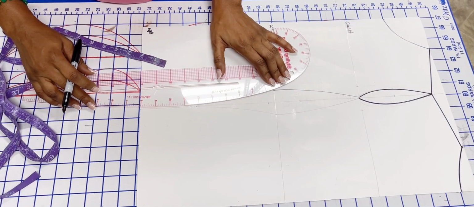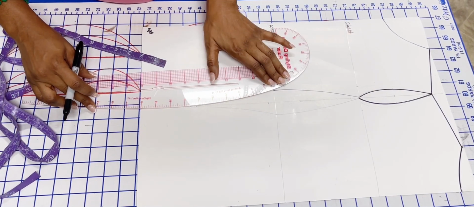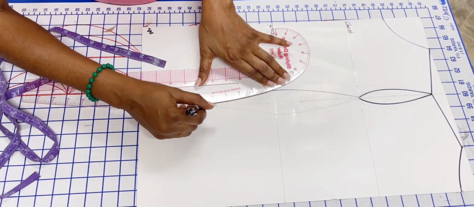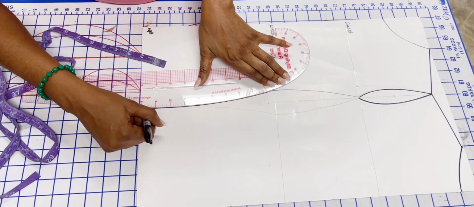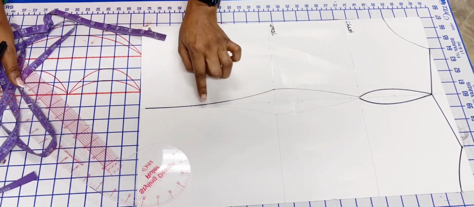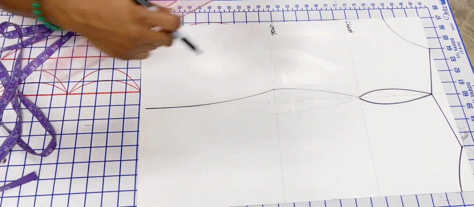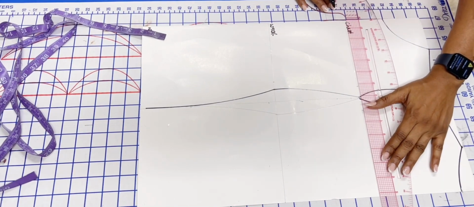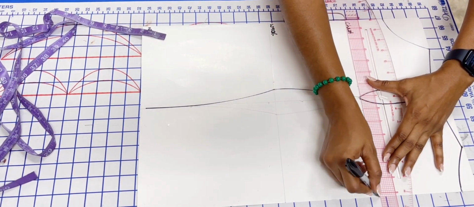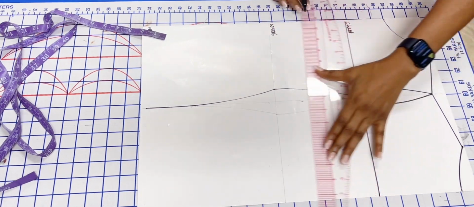Remember, when we created the block, it was 1/4 of our measurement. And there's no sewing allowance here. So this is your chest line, this is your waistline, and this is your hip. Of course, the length of the dress. I'm going to go in here and just make these lines visible.